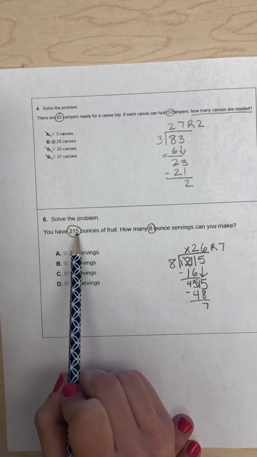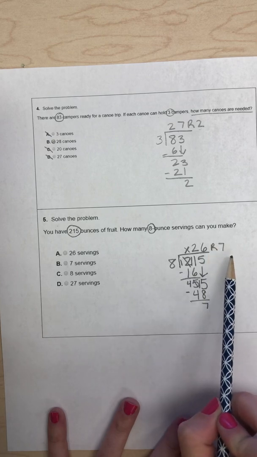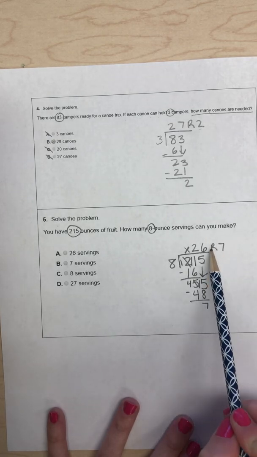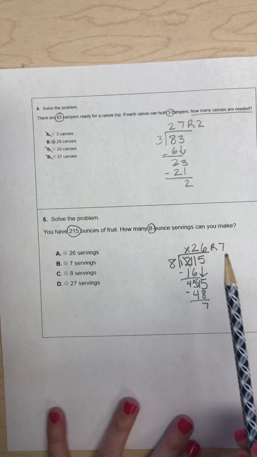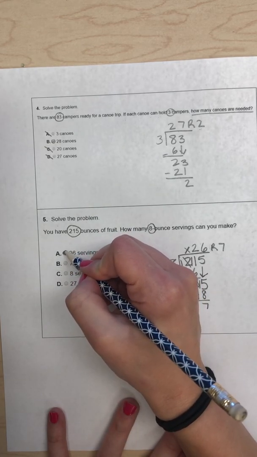However, it says you have 215 ounces of fruit. How many 8-ounce servings can you make? Because it deals with fruit, it doesn't deal with people, I can just leave this extra 7 out. So I'm only going to have 26 servings. So A is your correct answer.